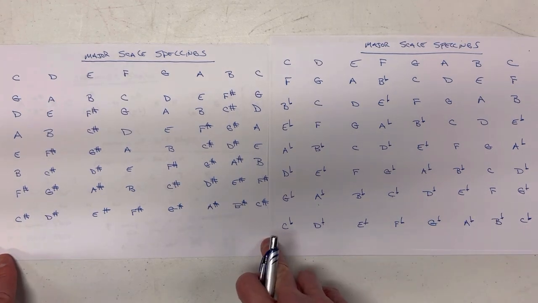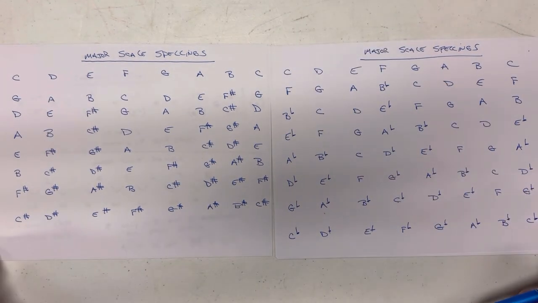What we're going to be able to do with all of this information is build some chords, and then figure out what chords work in what keys and things like that. That's going to come up in an upcoming lesson.